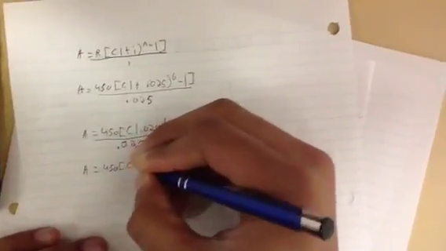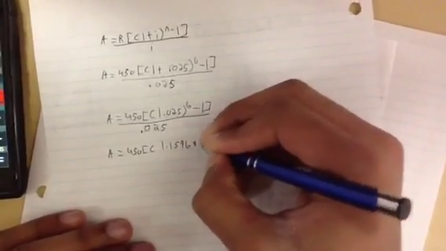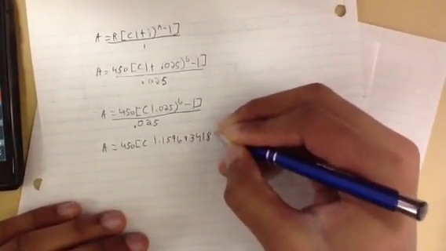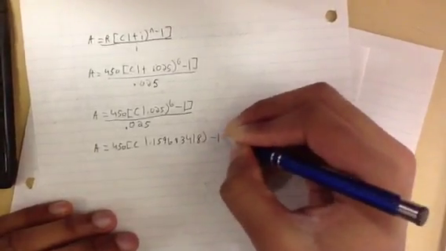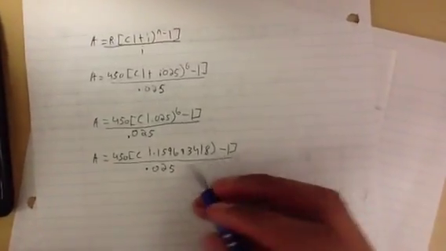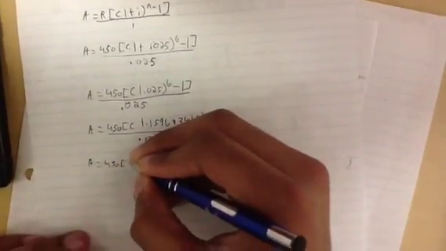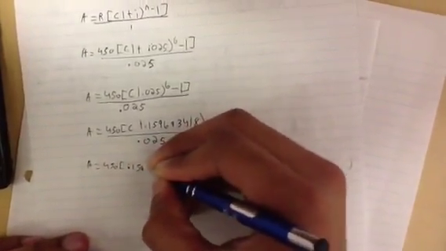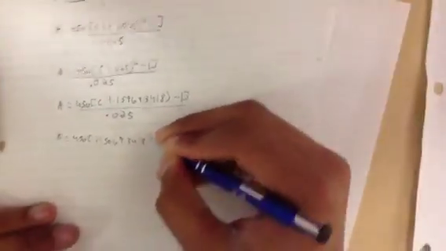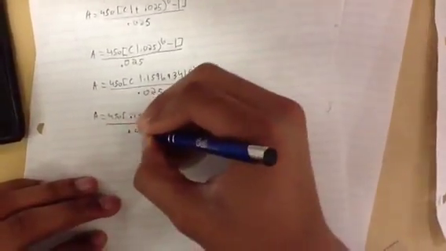So then it'd be 1.159693418. Bracket, subtract 1. Then you subtract by 1. So then you'd get 0.159693418. And I'm writing in a diagonal. You don't want to do that. Then you divide that by 0.025.